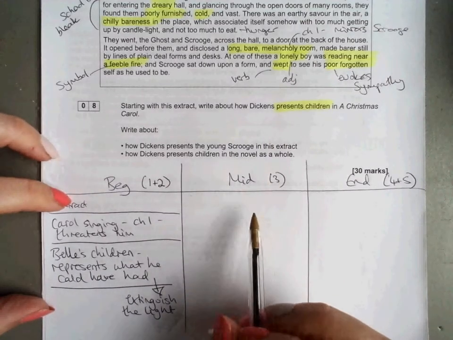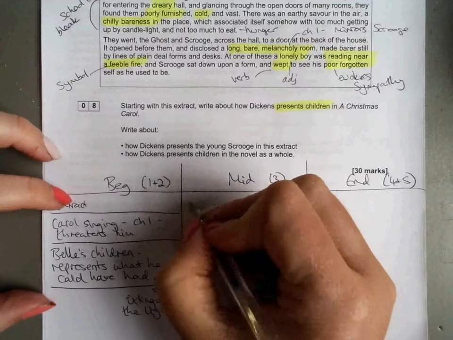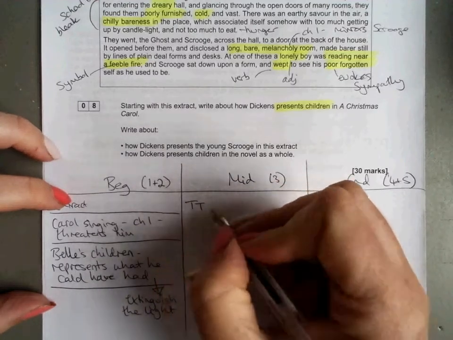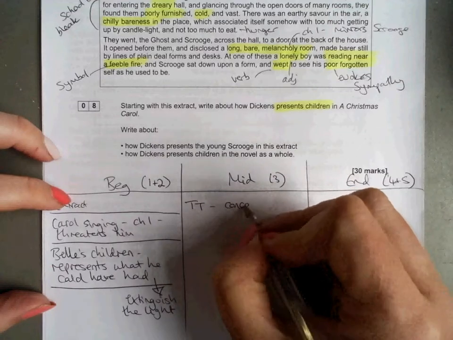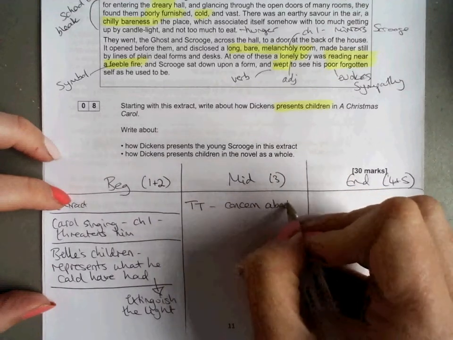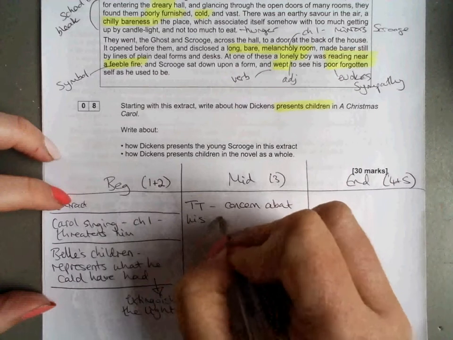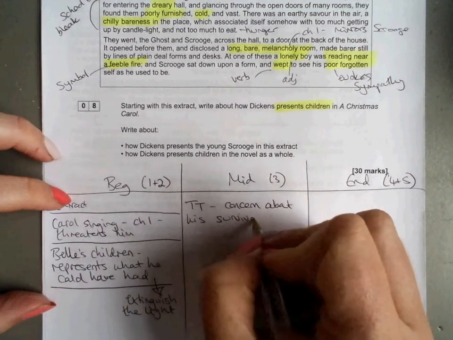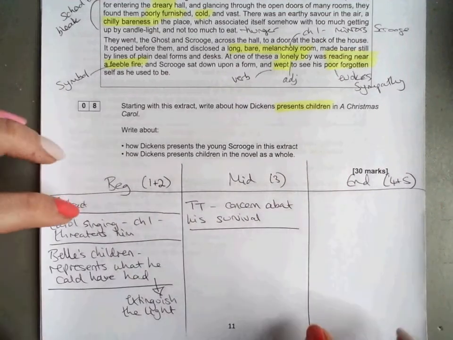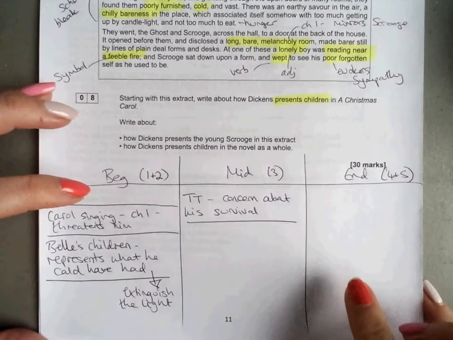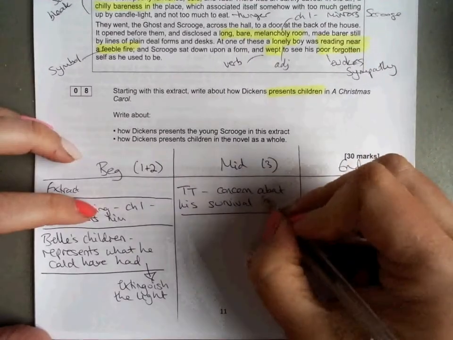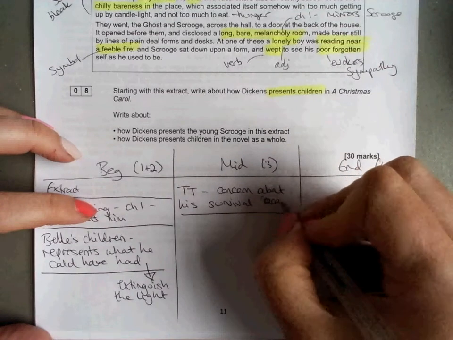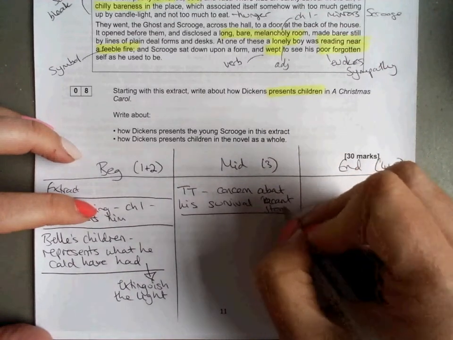Now, if I was moving on to think about the middle of the text, I think about chapter 3. I think very closely about Scrooge's interest in Tiny Tim and his concern about his survival. You know, he asks the ghost, will Tiny Tim live? And obviously he gets the quite bleak information that the ghost sees a vacant stool next year.